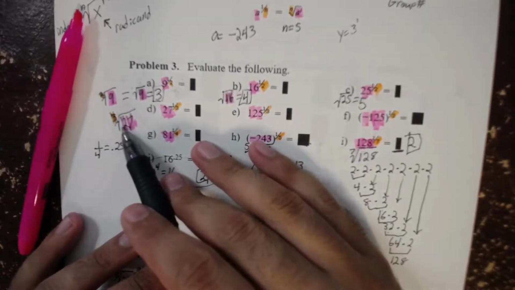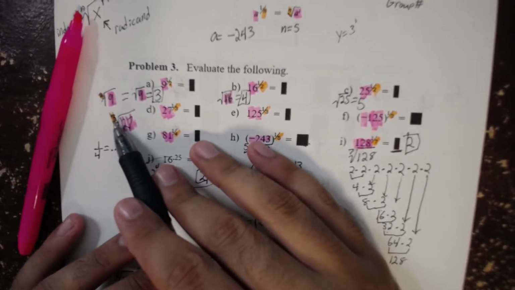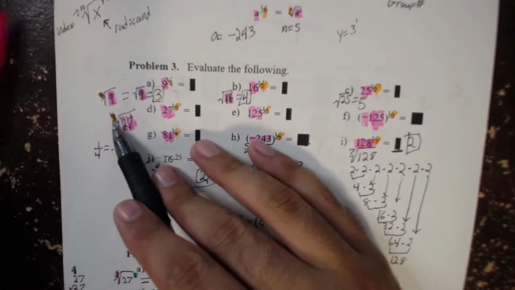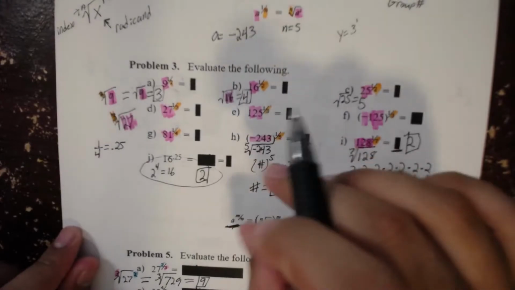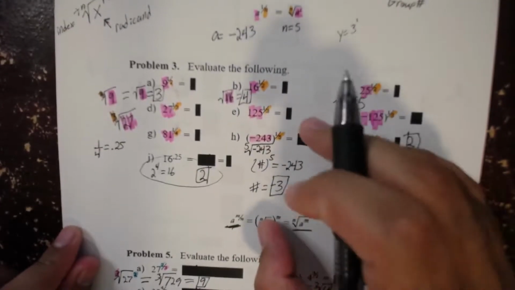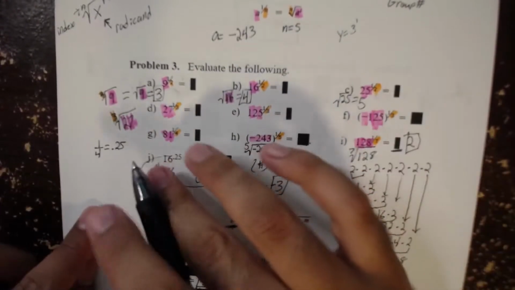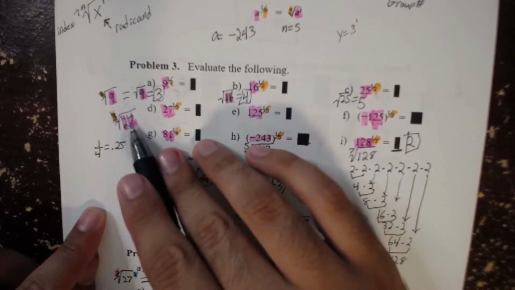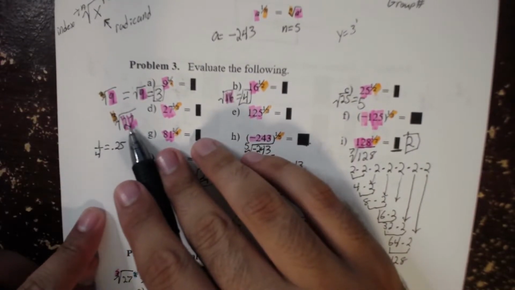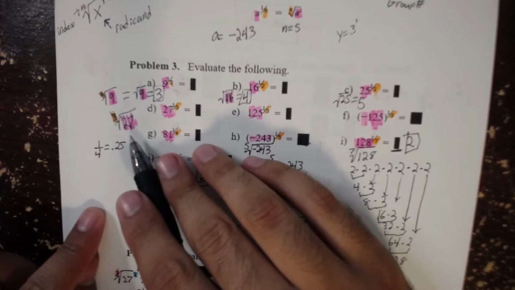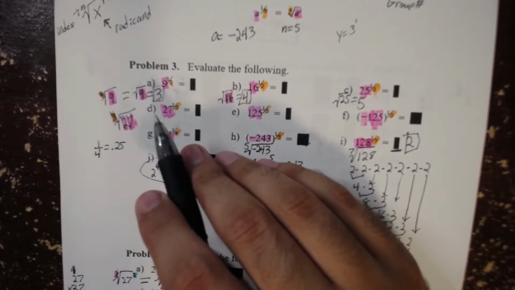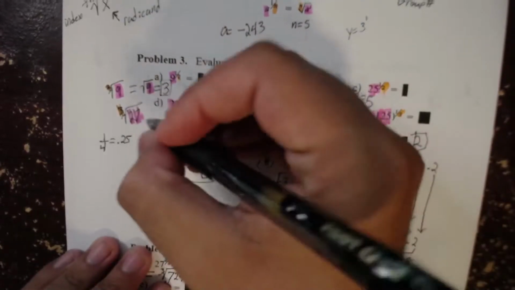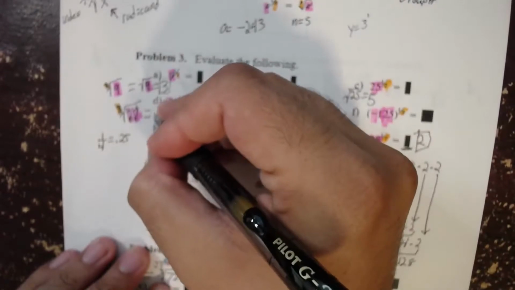Okay, now this is a cube root. Basically what's happening here is, since the index tells you how many times to multiply, we need to find what number, when we multiply it with itself 3 times, gives you 27. And in this case, it is simply 3.